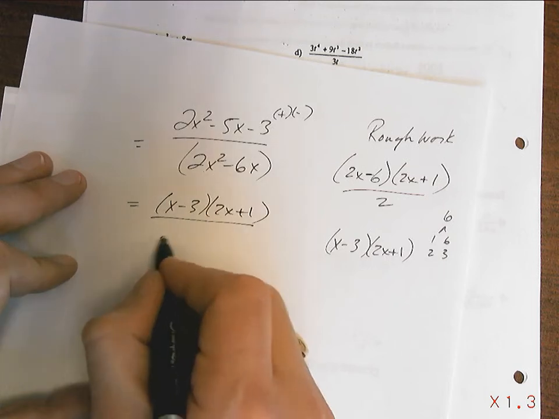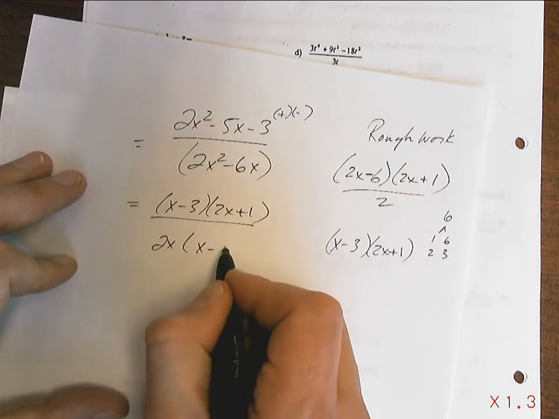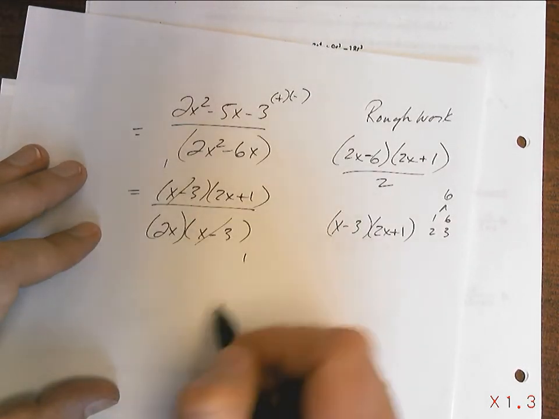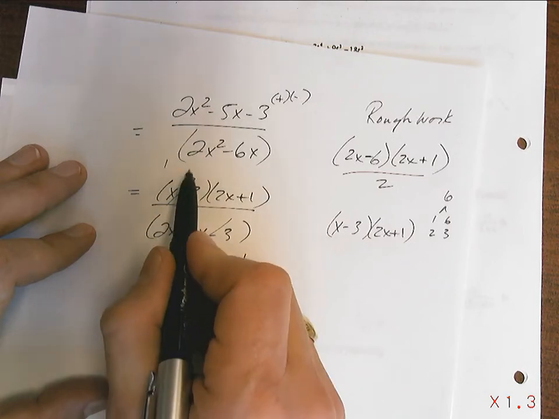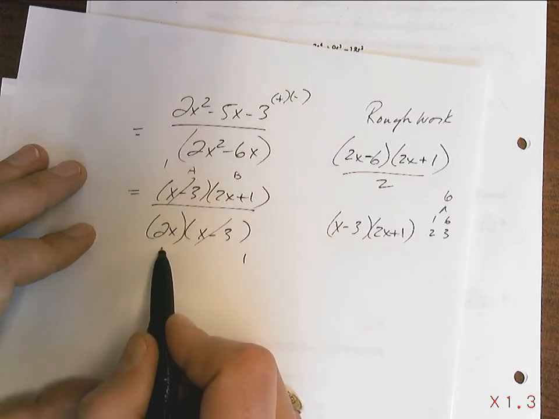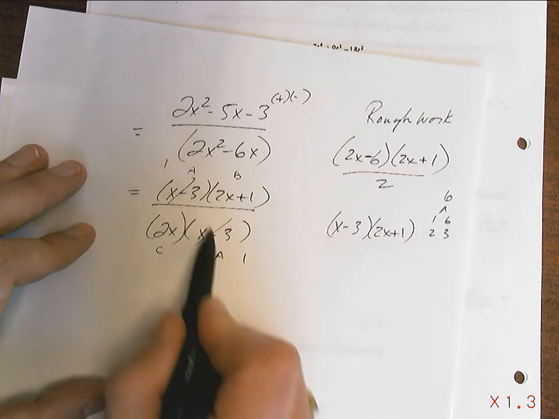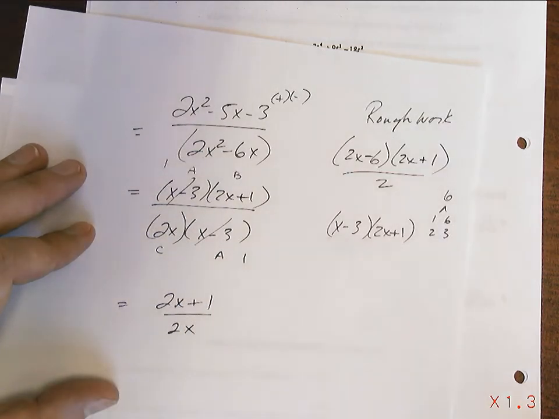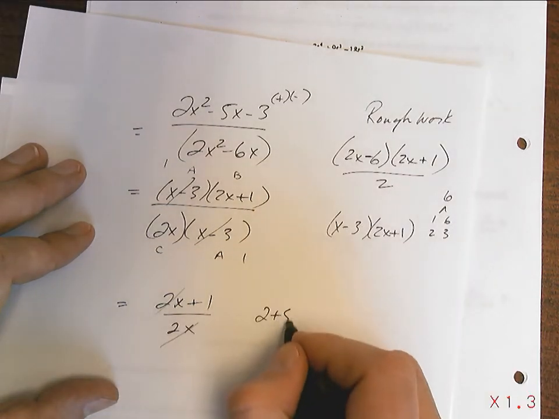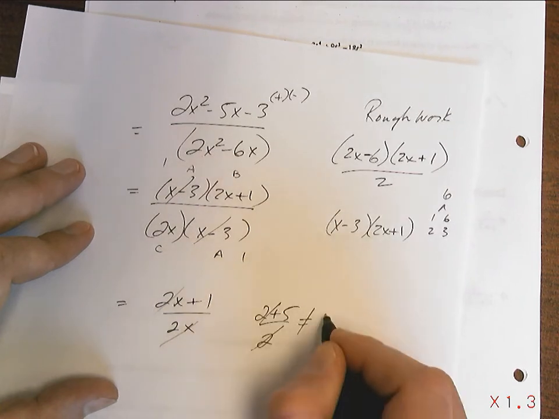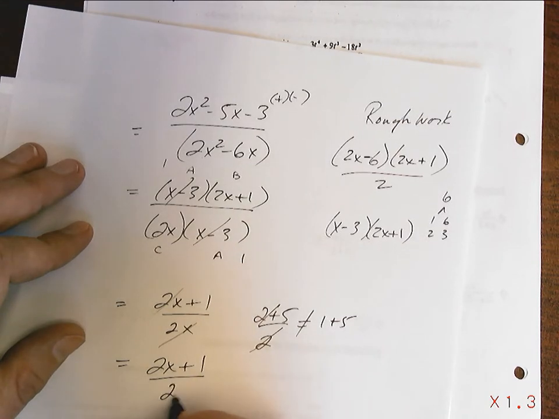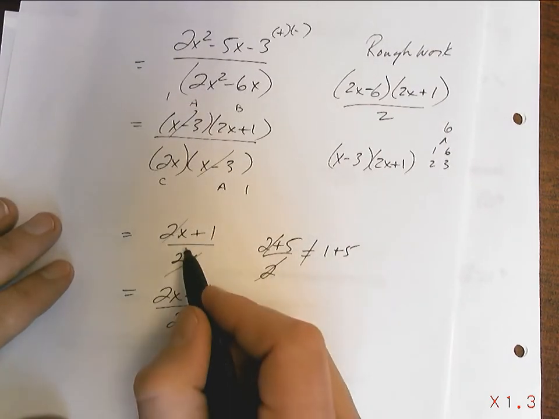That's common factoring. 2x comes out, leaves me with x minus 3. Brackets are your friends. These ones can reduce because I'm just multiplying, like this is a times b over c times a. So see the two a's? They reduce out, leaving me with 2x plus 1 over 2x. I pity the fool that goes and tries to do that. No, no, no. Just as I told you, you can't do that. You can't do that. So your final answer must stay like that. There is no reducing here.